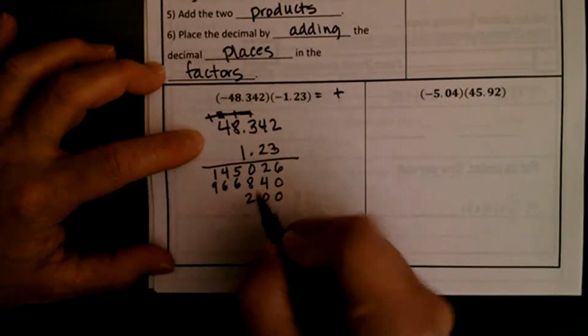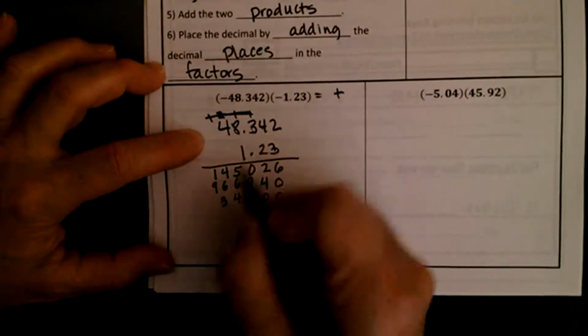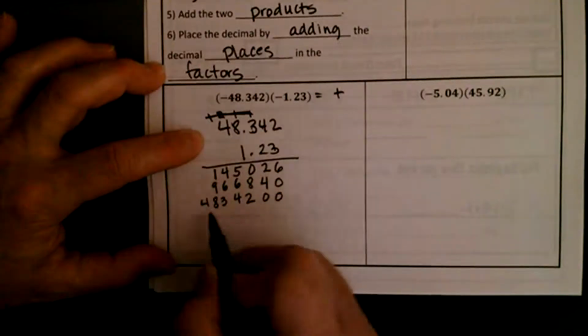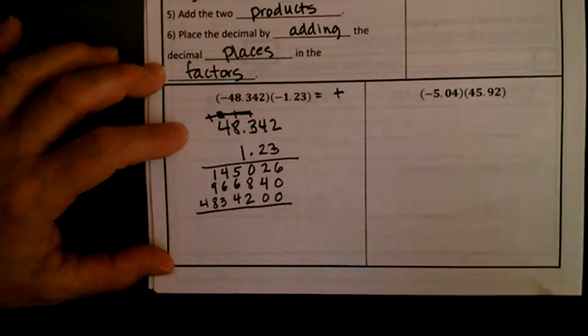1 times 2 is 2. 1 times 4 is 4. 1 times 3 is 3. 1 times 8 is 8. And 1 times 4 is 4. Now I put my line. I'm going to add up those numbers.